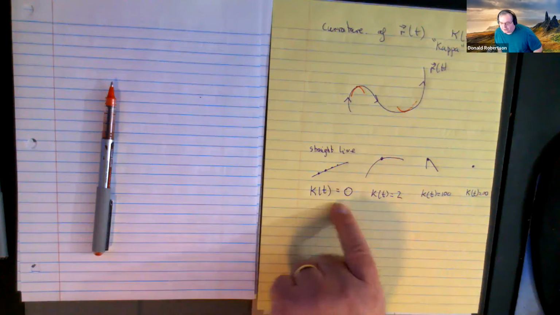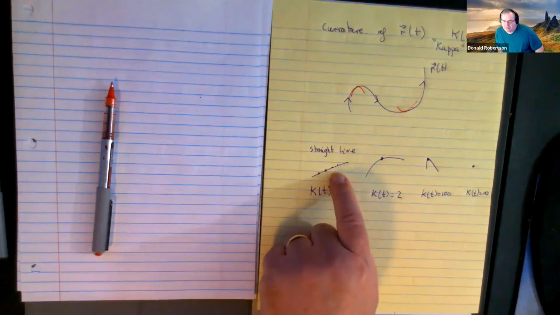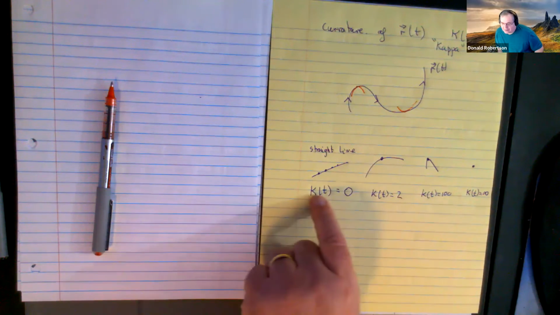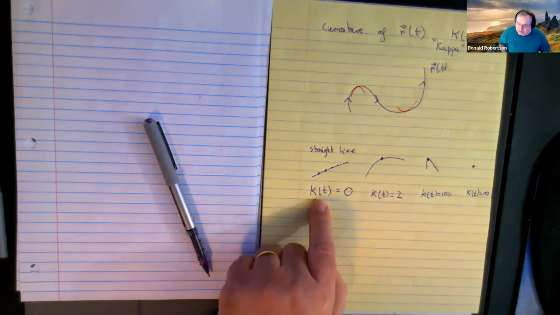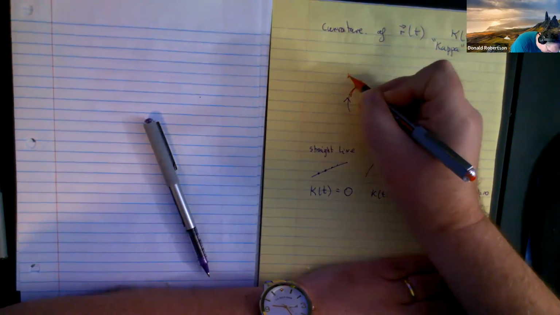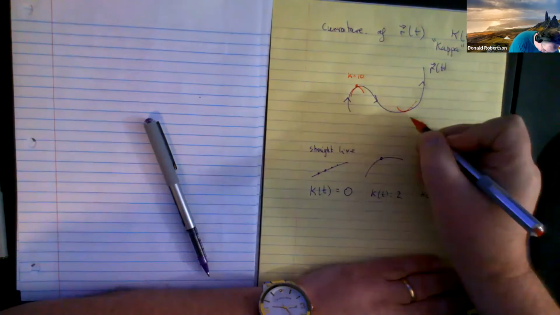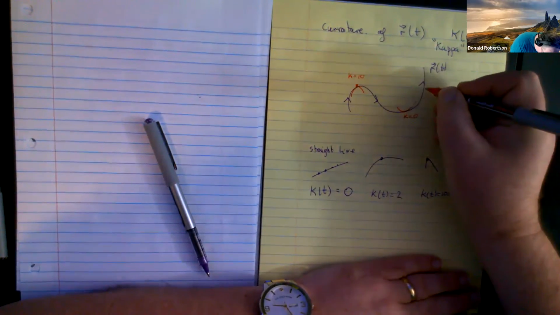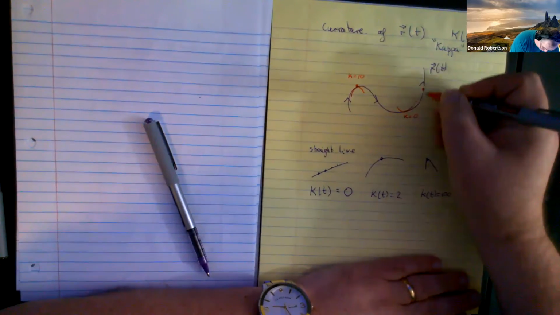So all curvatures are positive. 0 is for straight lines. The bigger it is, the more curved it is. If I'm talking about a space curve, at different points on that curve the kappa is going to be different. At this point here, kappa could be 10. At this point here, isn't it almost straight?